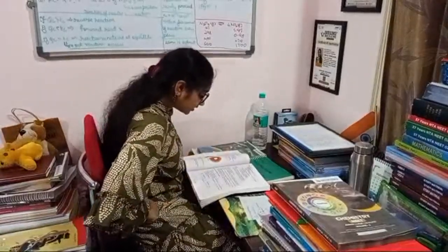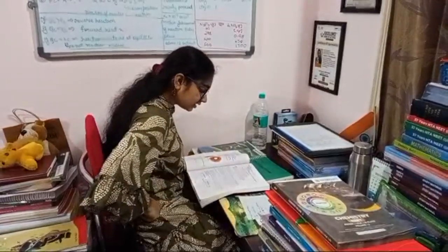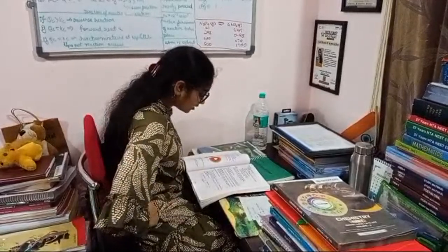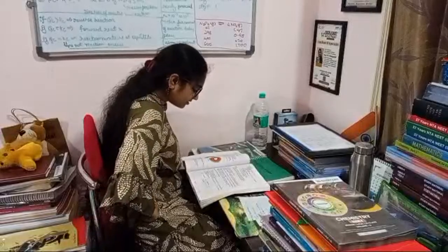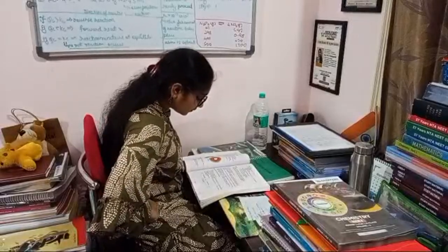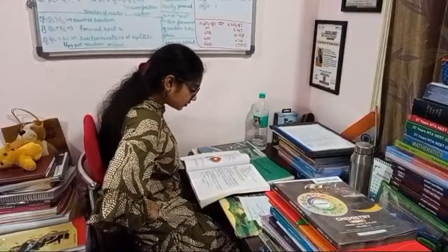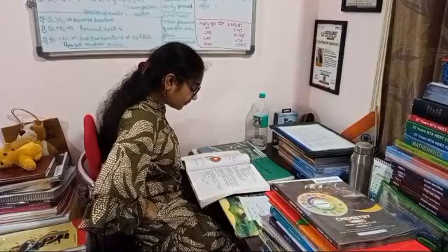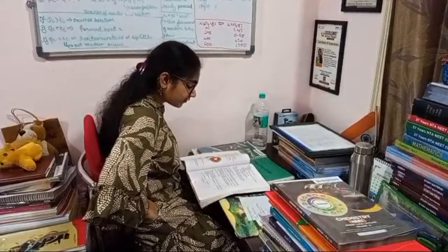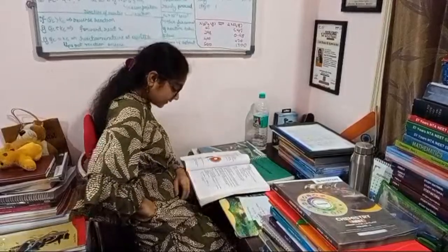On the basis of circulation also, the heart can be a single circulation heart or a double circulation heart. Single circulation heart is when the blood passes through the heart only once before being supplied to any part of the body, for example fishes. Double circulation means the blood passes through the heart twice before being circulated to any part of the body, for example amphibians, reptiles, birds and mammals.